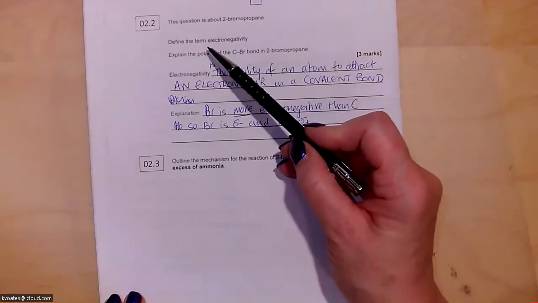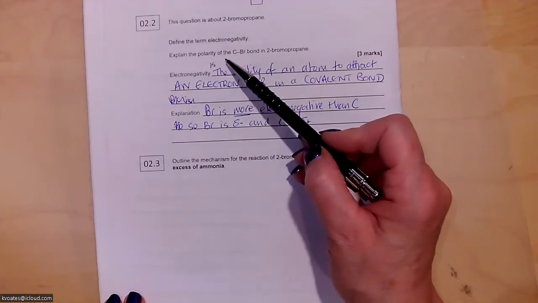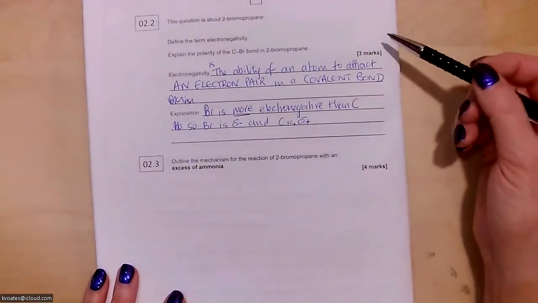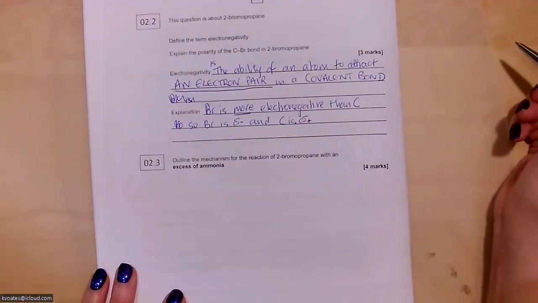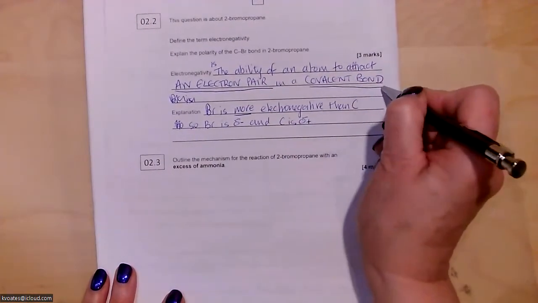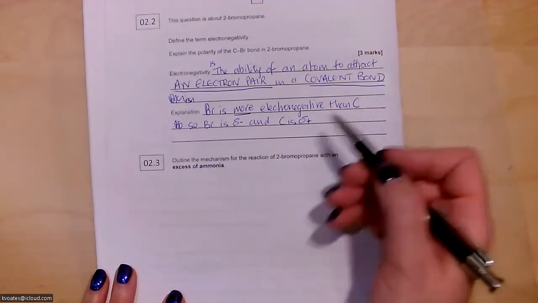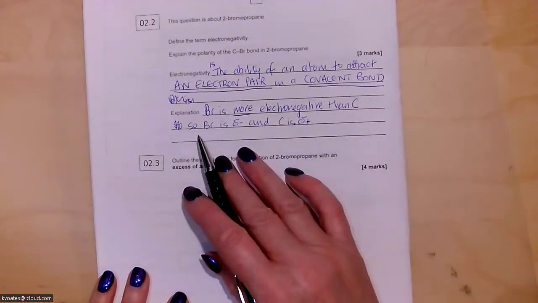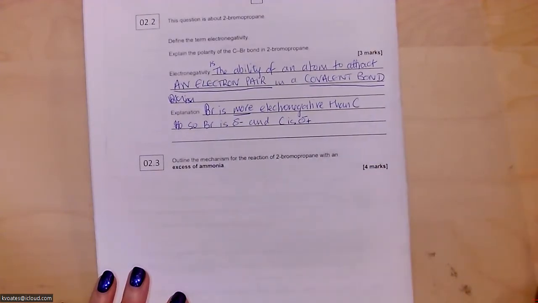Okay, so this next question is talking about 2-bromopropane and the term electronegativity, and explain why the C-Br bond is polar. So I've pre-filled this. Electronegativity is the ability of an atom to attract an electron pair. I really do need to see that in a covalent bond. Okay, so they're the 2 things I really need to see in that definition. The explanation for this is bromine is more electronegative than carbon. So the Br is delta negatively charged and C is delta positively charged. And that would be your 3 marks.